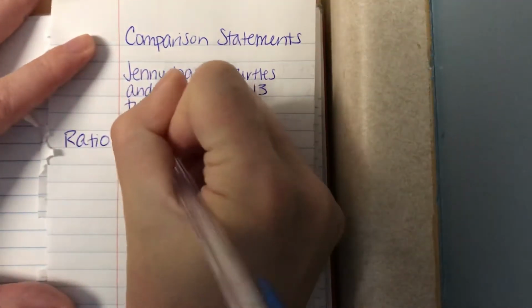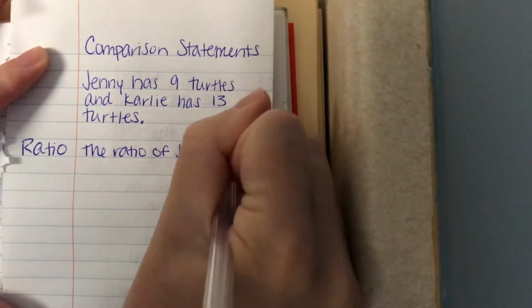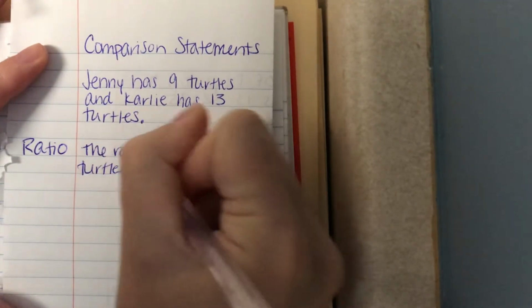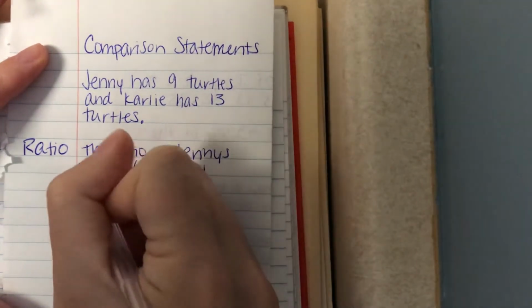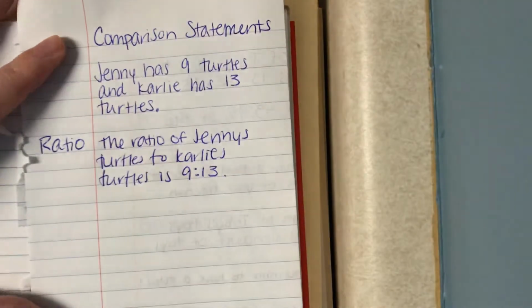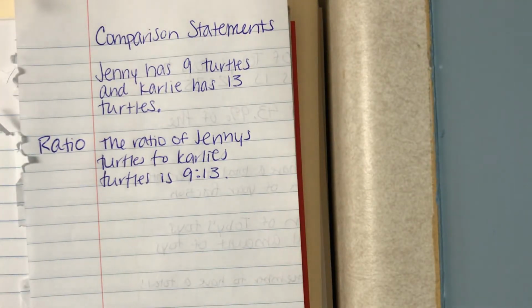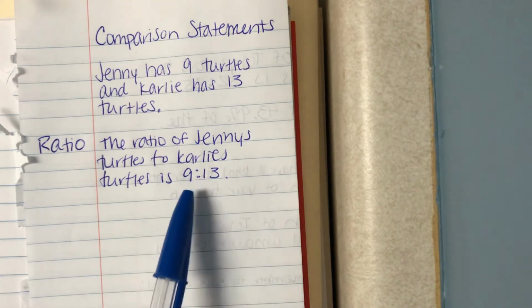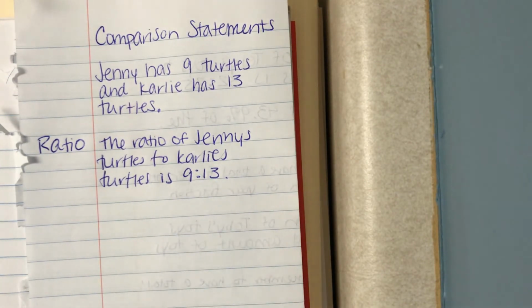I'm going to say the ratio of Jenny's turtles to Carly's turtles is 9 to 13. That's what I would expect to see on your paper for a ratio problem. Just make sure you're explaining in your sentence about your ratio. If you want to do Carly's turtles to Jenny's turtles, that'd be fine, but then your ratio should be 13 to 9. Or if you want to do Jenny's turtles to the total, that would be fine. You're just doing 9 to 22. Either way is fine, okay?